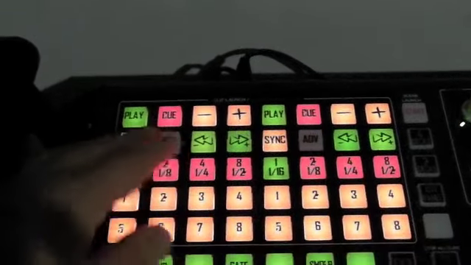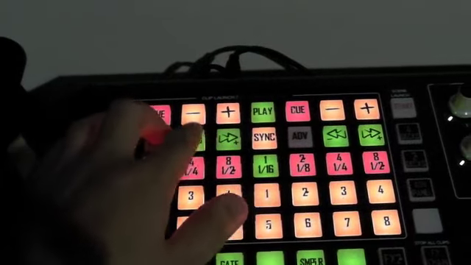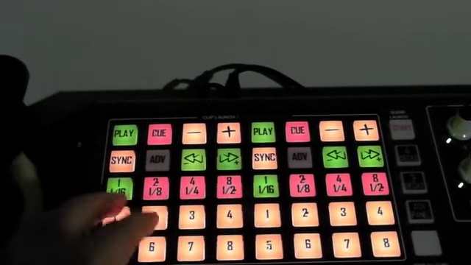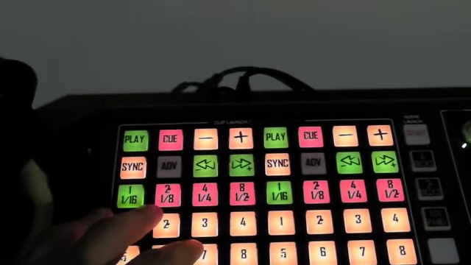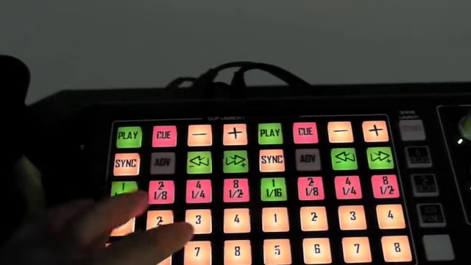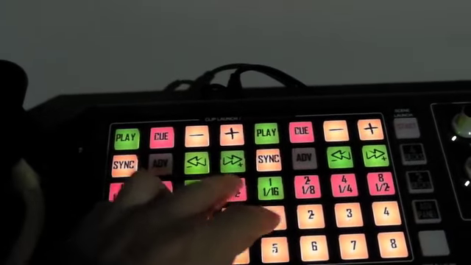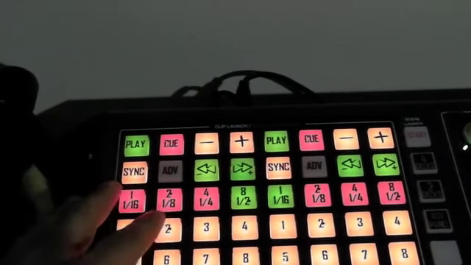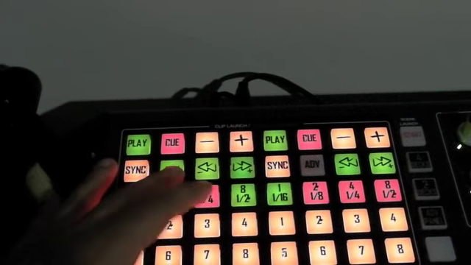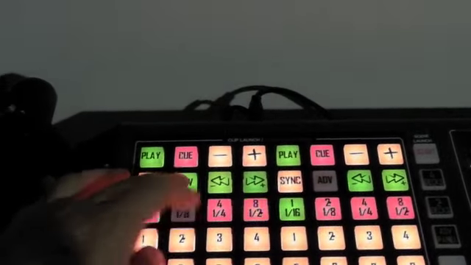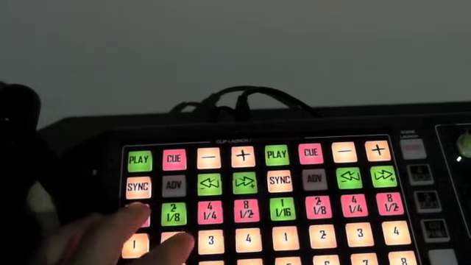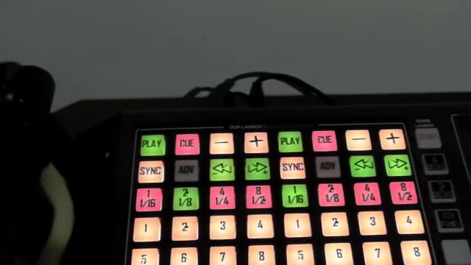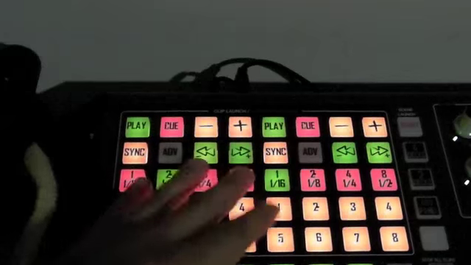Advanced is like a shift button that you use to get other functions of these buttons. You have these 4 buttons here to select your loop length. We have here 1 bar, 2 bars, 4, 8 bars, and if we press the advanced, we get the lower numbers. This is 1/2, 1/4, 1/8, and 1/16. The button that is lit green is the currently selected.